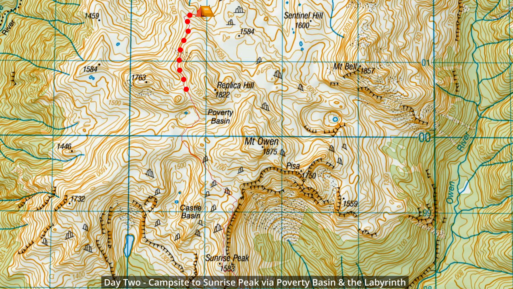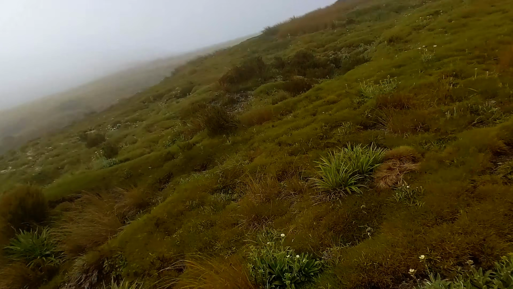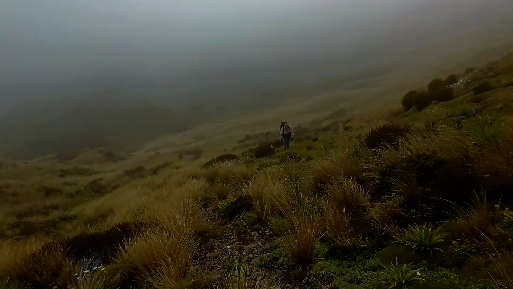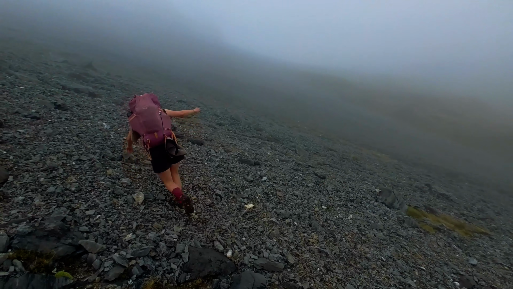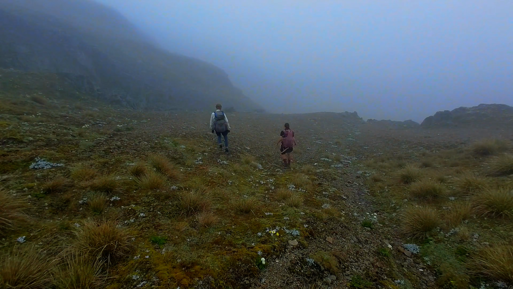After a reasonable night's sleep, we awoke to an overcast day with low cloud. The climb back up to the ridgeline warmed up the muscles as we then started the climbing sidle around the shoulder of Replica Hill. With visibility at times down to a few hundred metres, we were thankful for a GPX from a previous trip.